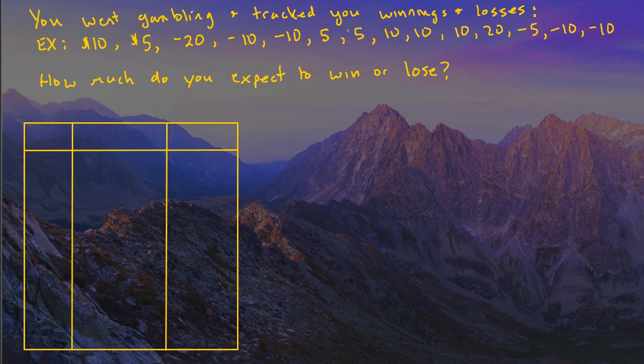All right, this one we will finish up because it has a reasonable number of numbers. It says you went gambling, you shouldn't do that, and tracked your winnings and losses. And here's what you got: $10, $5, lost, won. So let's see. The max I won was 20, then 10, then 5. Then I lost 5, lost 10, lost 20.